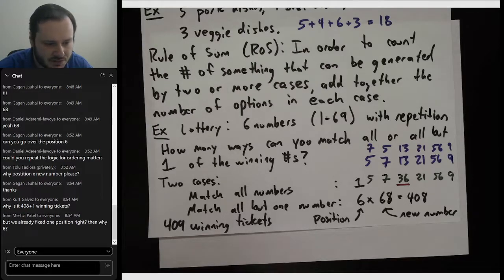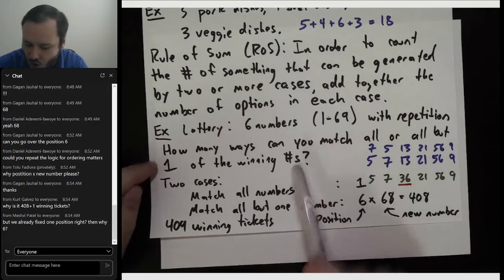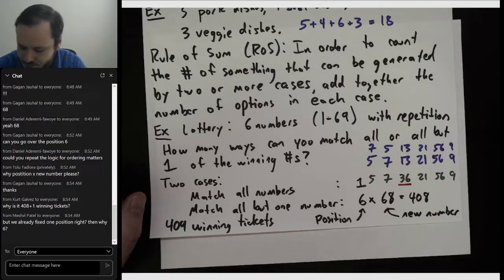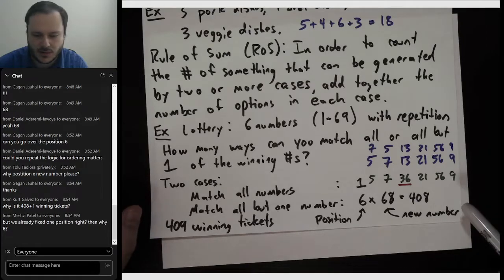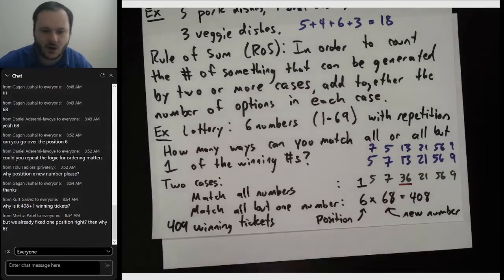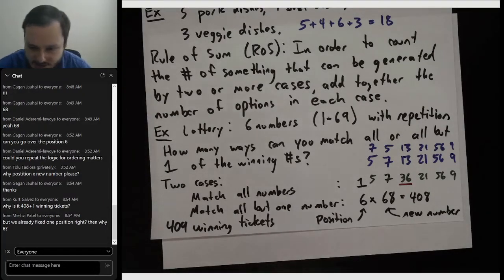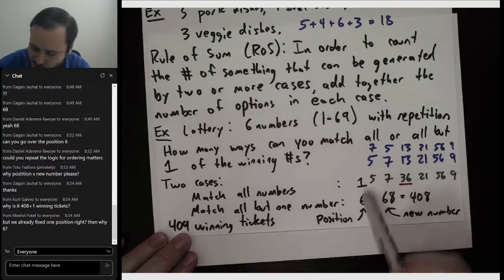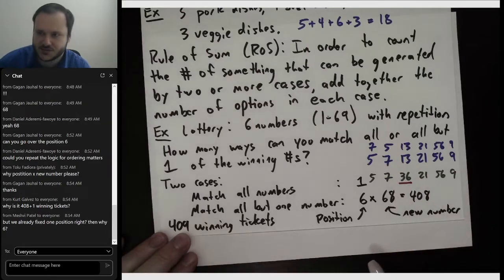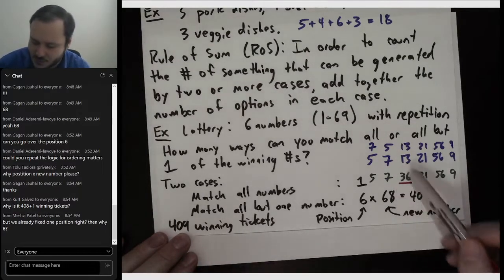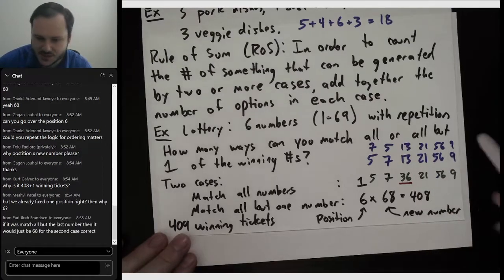You already fixed one position, then y6, because when we fixed our position, we had 6 different options for that position. Right? You win by matching all but one of the numbers, but I didn't tell you which number it is. So if I list all of the winning tickets, I could list all of the tickets where position 1 is different. Then I could list all of the winning tickets where position 2 is different. Then I can list all of the winning tickets where position 3 is different, position 4, position 5, position 6.